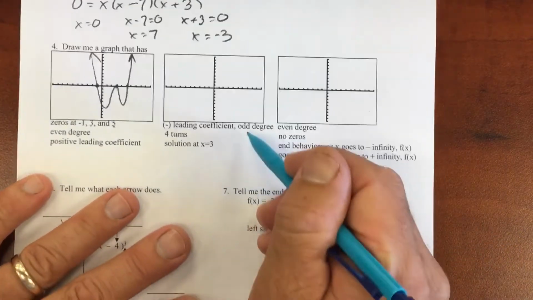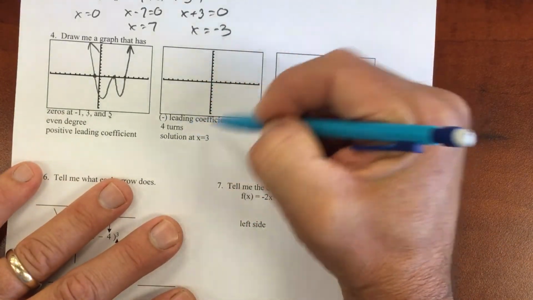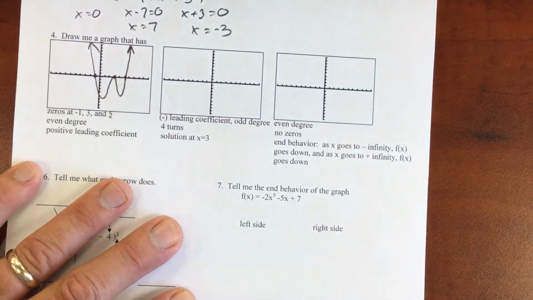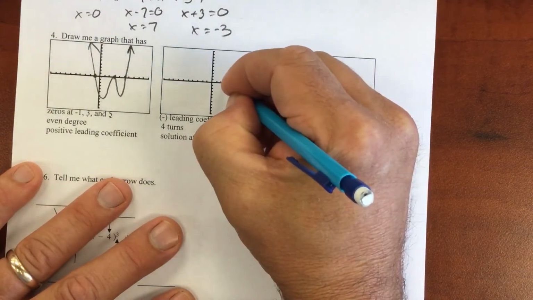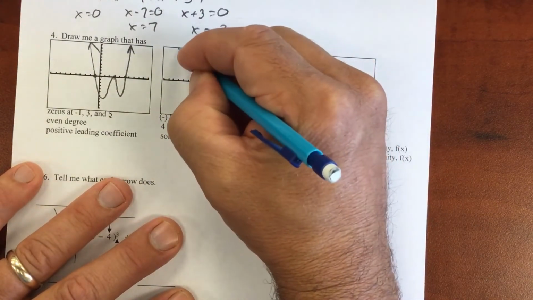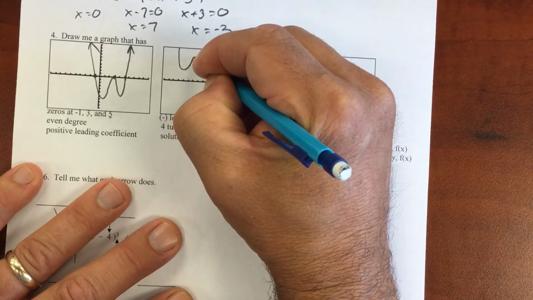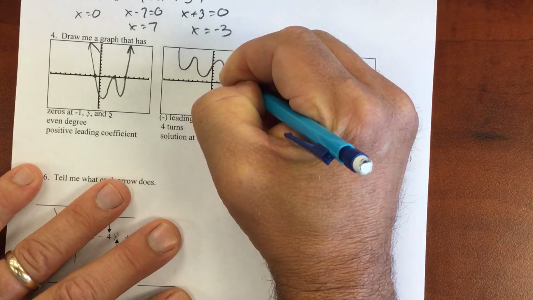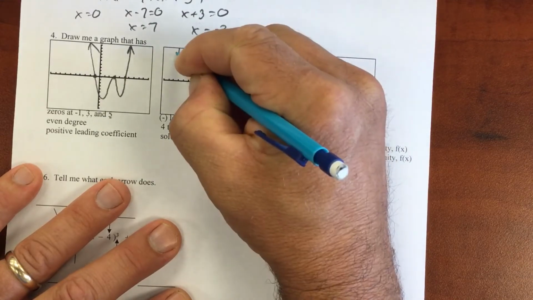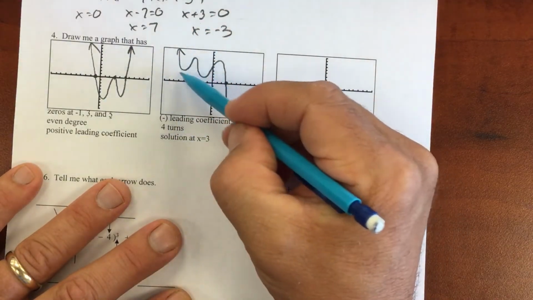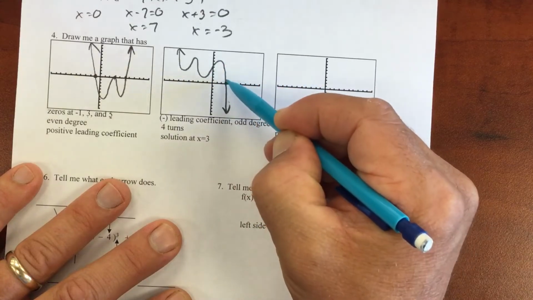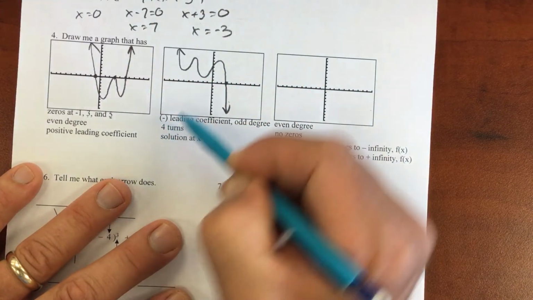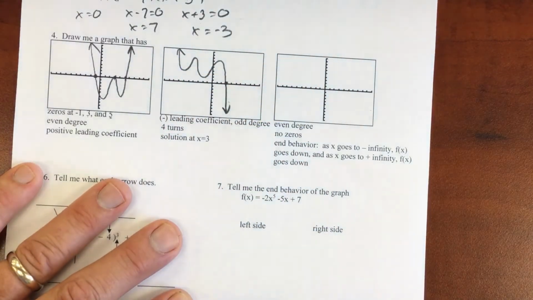All right, negative leading coefficient, odd degree, so it's Johnny T like this, 4 turns, a solution at x equals 3. Let me see, 1, 2, 3, 4 turns, odd. I think I got it. 1, 2, 3, 4, solution at 3, negative leading coefficient, odd, perfect.